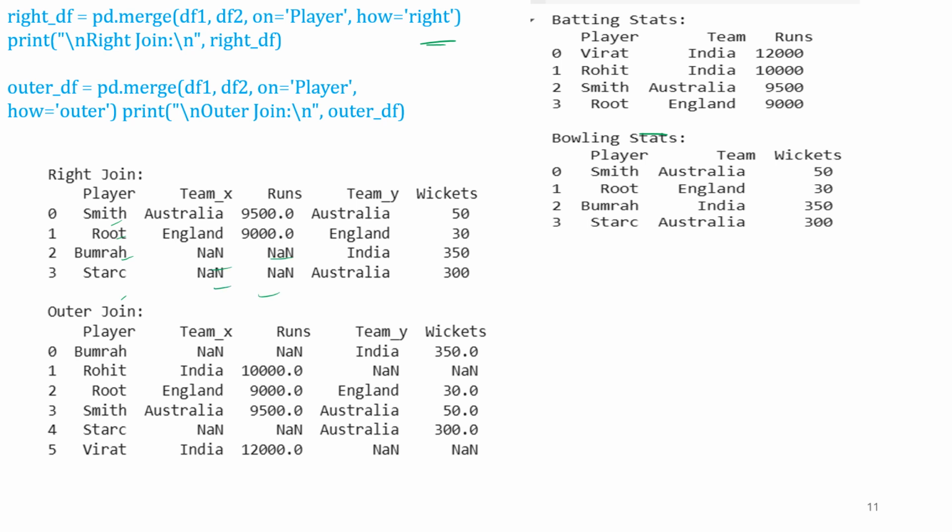Okay, and the next one is outer join. You have to combine everyone. Both Smith and Root are common, and the extra players are Rohit and Virat in batting, and Bumrah and Stark in the bowling part. So you have to combine everything.